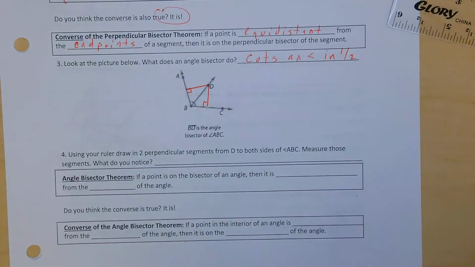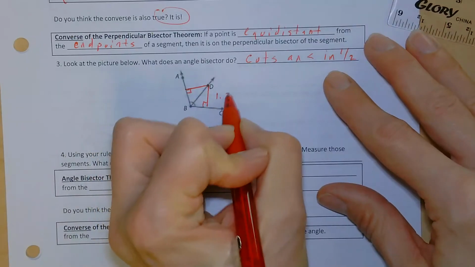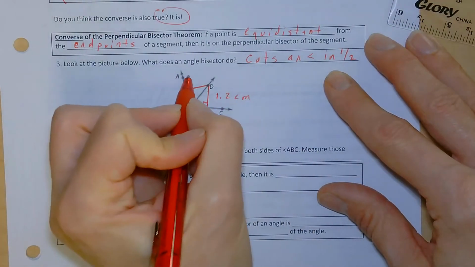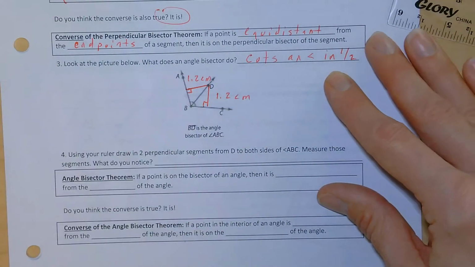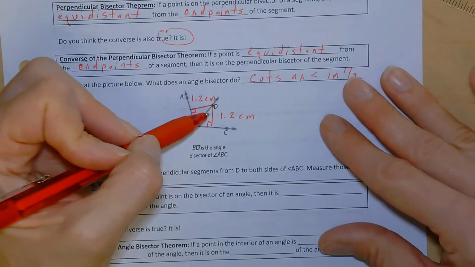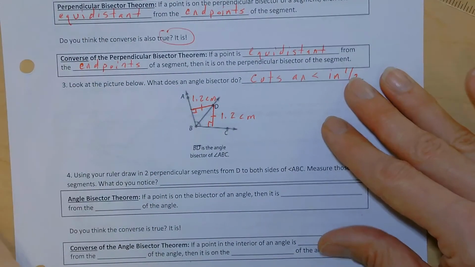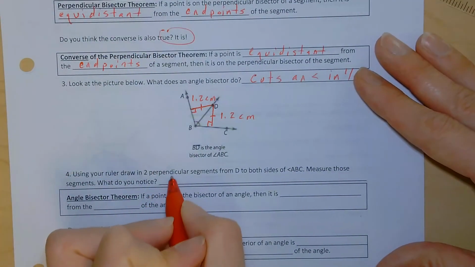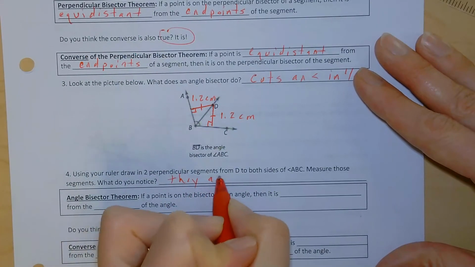All right, now it says measure both of those segments. So again, you could take your ruler. I've pre-measured them for you, so I'll put those in the picture. This is 1.2 centimeters, and this is 1.2 centimeters. And so what you're noticing is kind of the same thing that we noticed in a perpendicular bisector. On an angle bisector, these distances match each other. So it says, what do you notice? They are congruent.